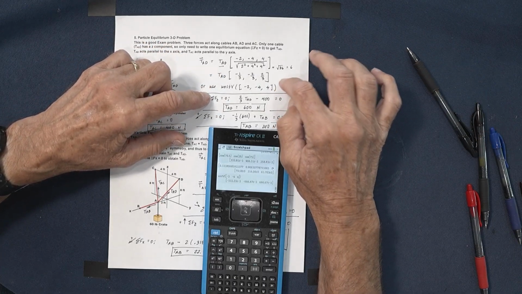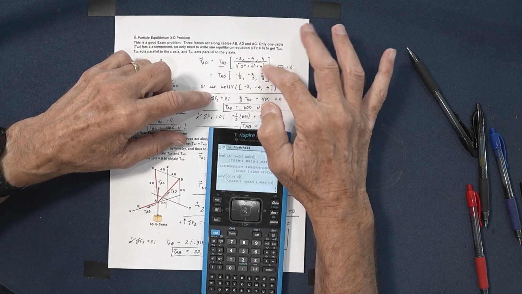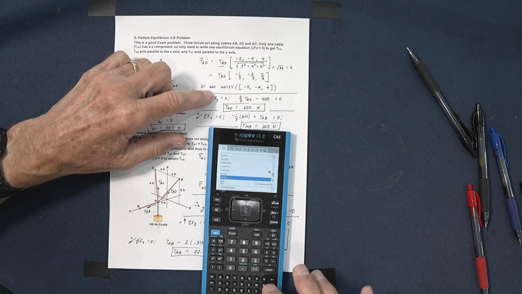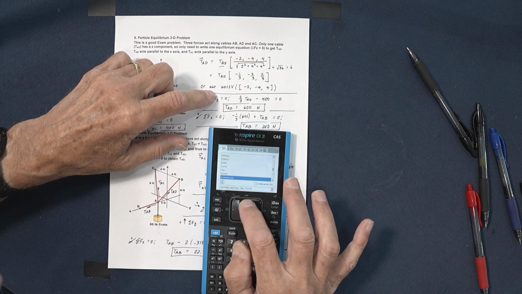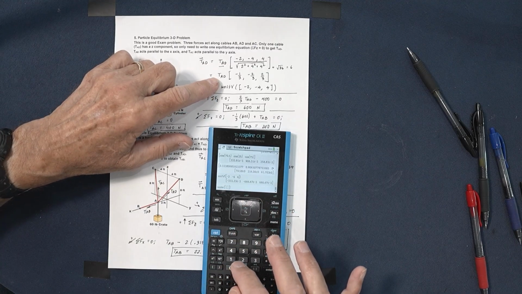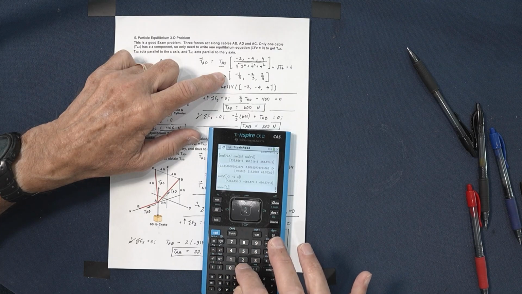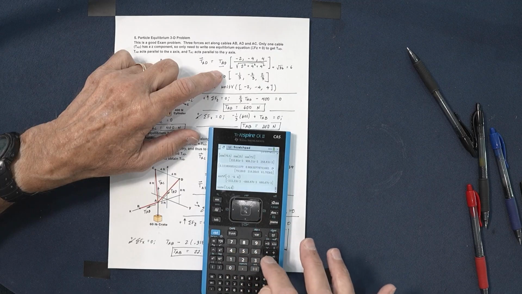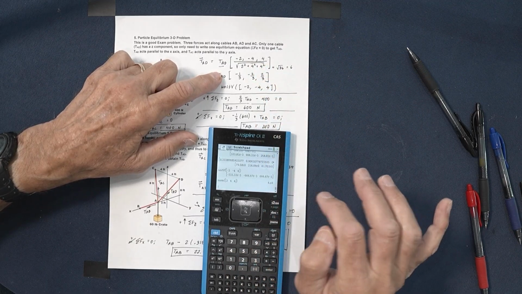One more function on the calculator that helps you is for calculating the square root of the sum of these squares, which is the norm function. If you go Catalog, N, and scroll down to norm, enter, square bracket, 2, comma, well, it doesn't matter, 4, comma, 4, enter. And it gives you the norm of this, which is 6.